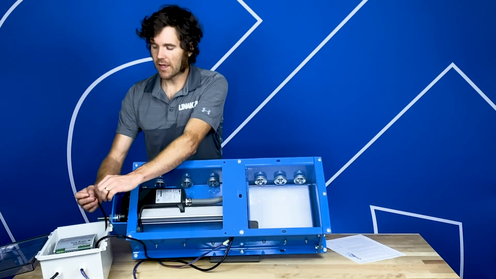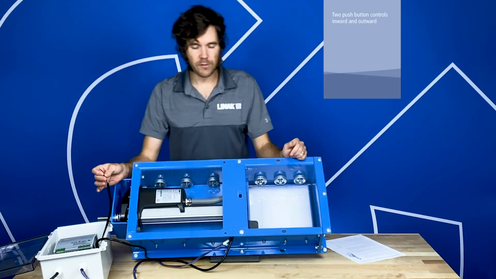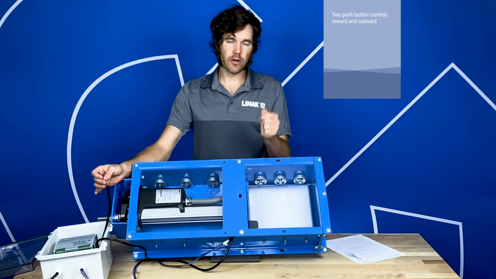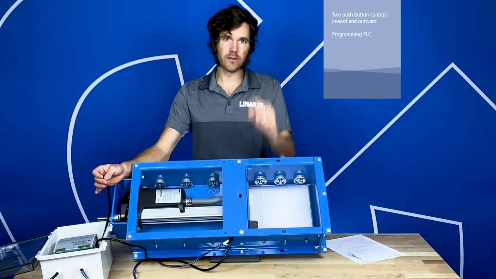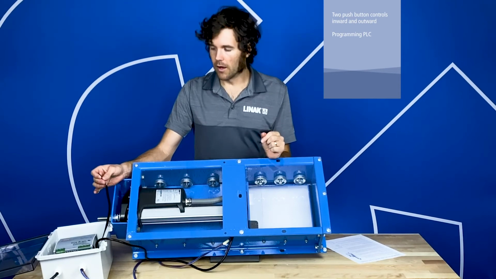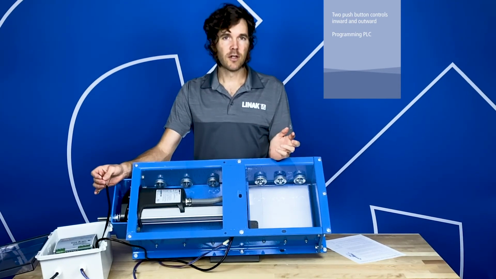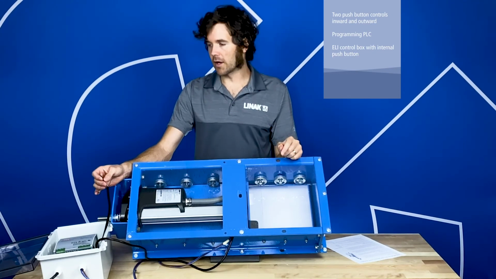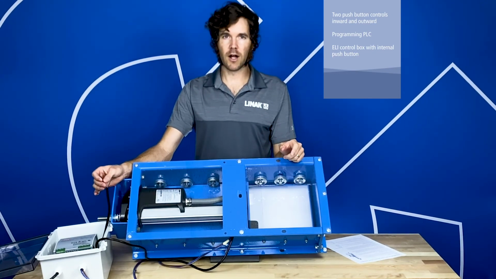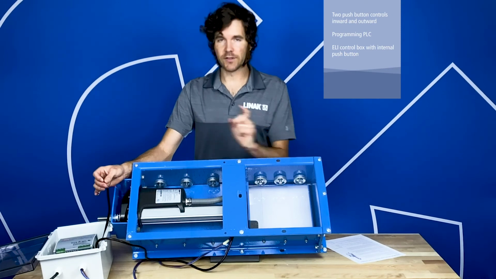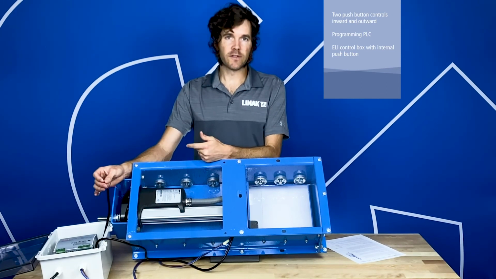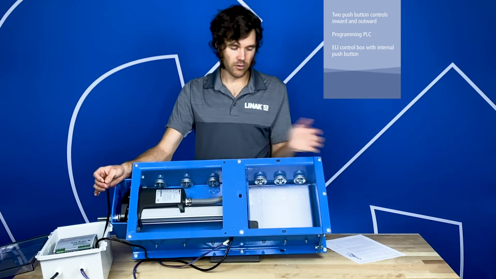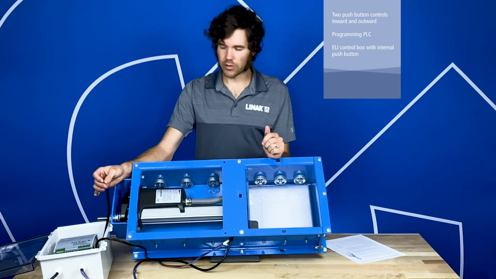This sequence can be done with a simple two push buttons, inward and outward. You just hold both buttons down for the prescribed time. You can program your PLC to run the same sequence. We also have our control box available from ELI that actually has a push button inside that runs that sequence. You just have to hold it down and you can learn in the extended direction or the retracted direction.